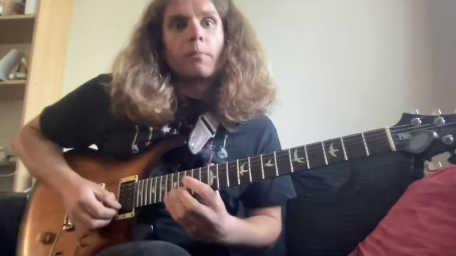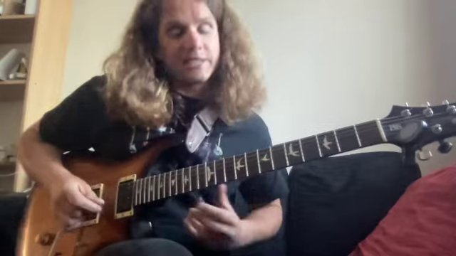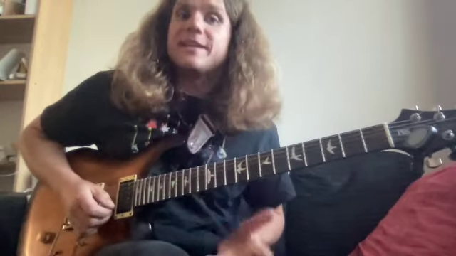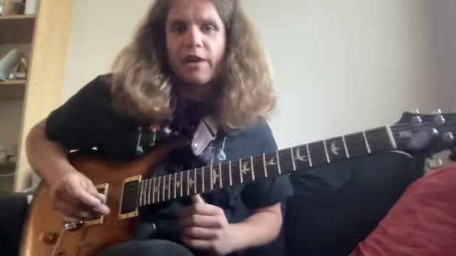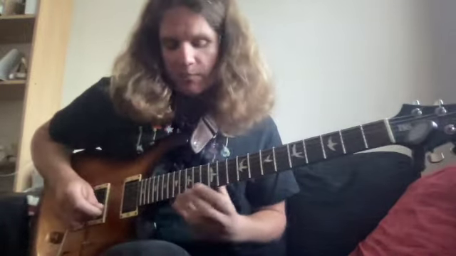So once you get to the top, don't forget to play it back down as well. So obviously ascend, but don't forget to descend. You can either just stop on that note and then descend, or you can do both of them consecutively. Either way, you'll still be able to join the dots together pretty well.